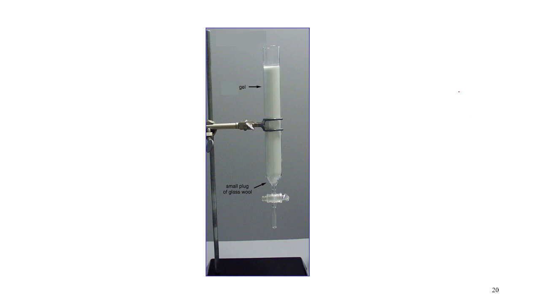You can just look at the structure of it, where this is your gel through which your protein of interest would be passing, and then you have a small plug of glass wool, and after this, when you pass your elution buffer, from here you can collect your protein of interest.